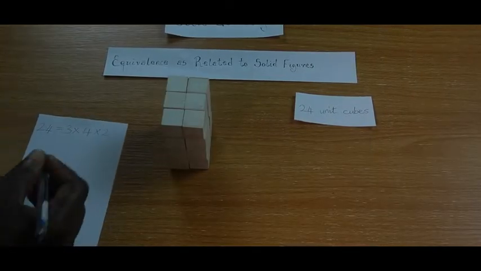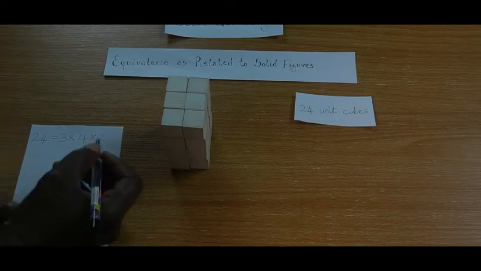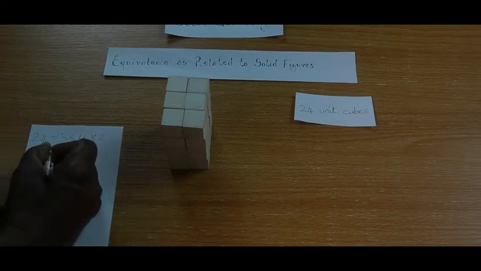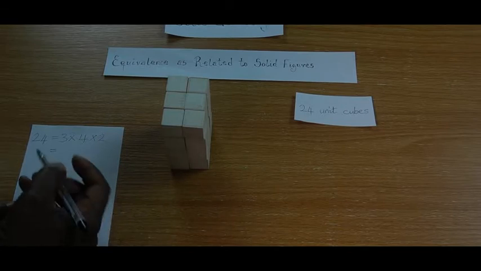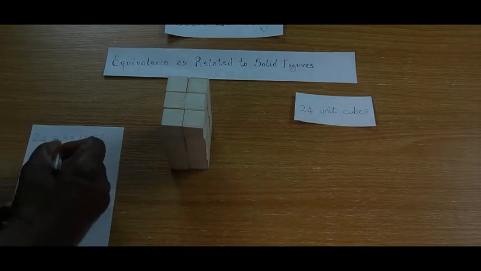Now this is the other prism we built. Let's see. Again, we start from here. 1, 2. So the length is 2.